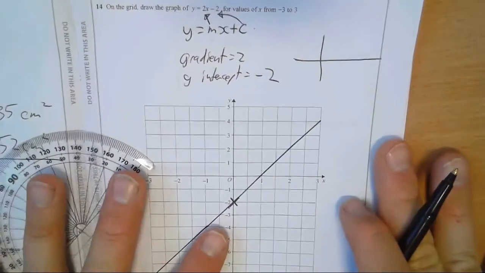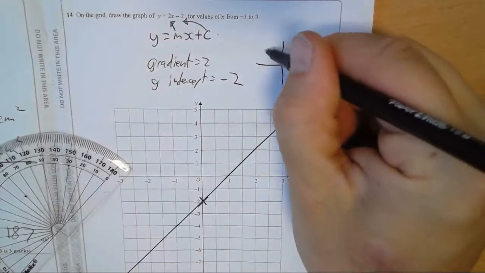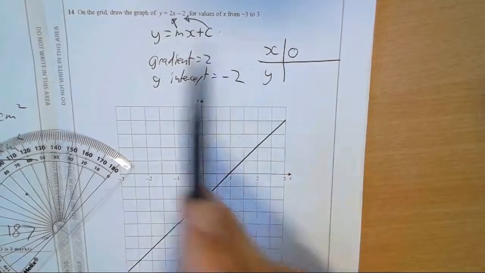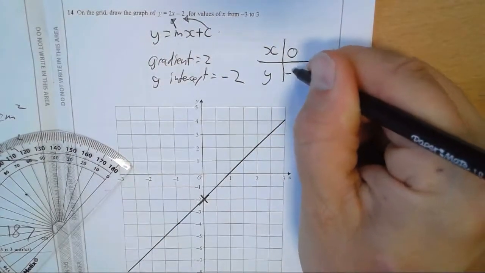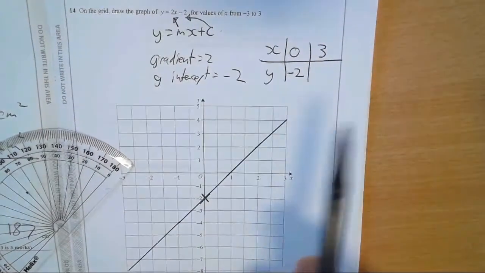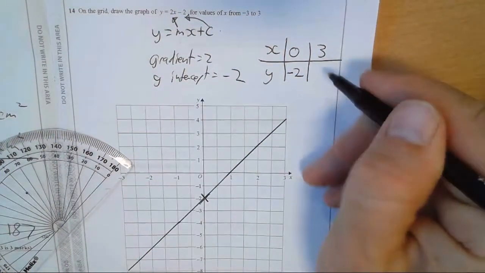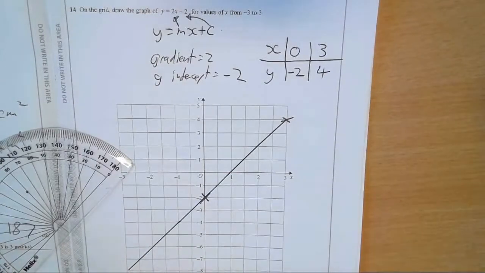Now, let's say, guys, you didn't use the gradient intercept method. You can just pick any points here. Let's pick when x is 0. 2 times 0 is 0, minus 2 would give you 0 minus 2. Let's pick the point here, 3. When x is 3, 3 times 2 is 6, minus 2 is 4. So that would give you this point. And as soon as you've got any 2 points, you can draw a line through it.